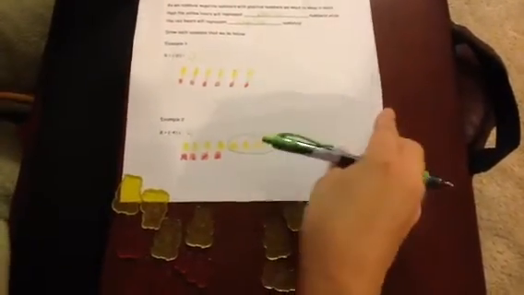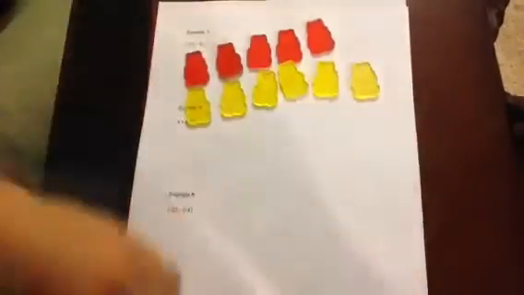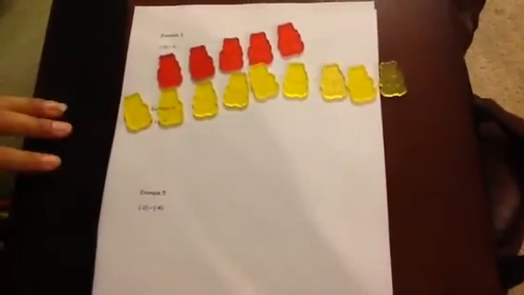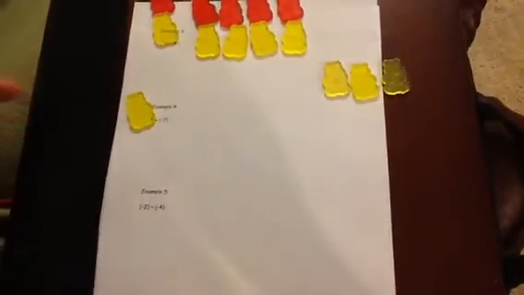Now, let's go ahead and flip it over to the back. We have 5 negatives, 1, 2, 3, 4, and 5. And then we have 9 positives. One more. So, again, we're looking for sets of opposites. So that set is 0, that set's 0, that set's 0, that set's 0, that set is 0. So those are going to make our zeros. And what's left over are 4 positives.